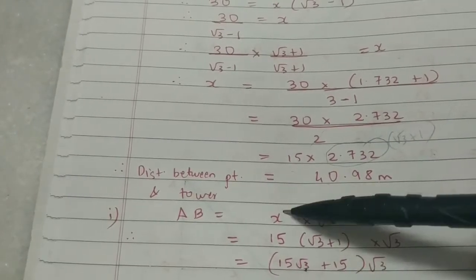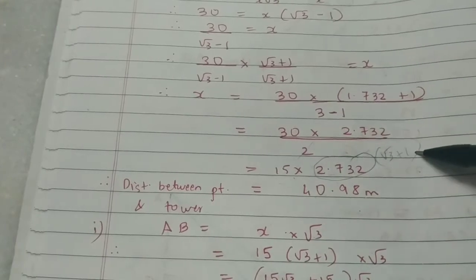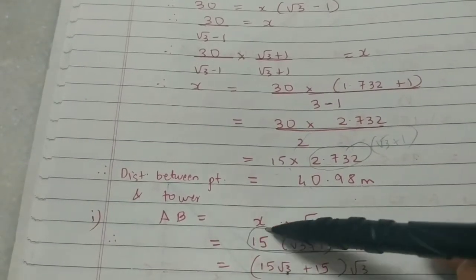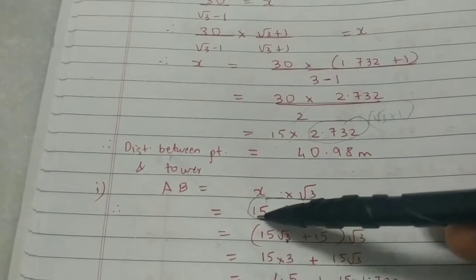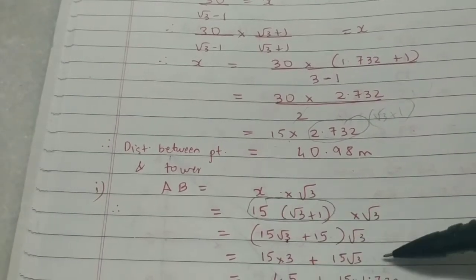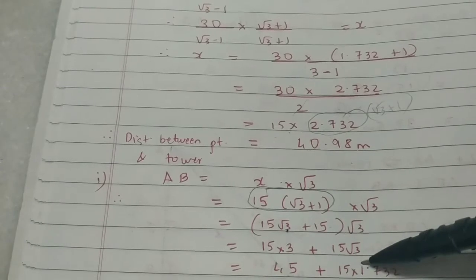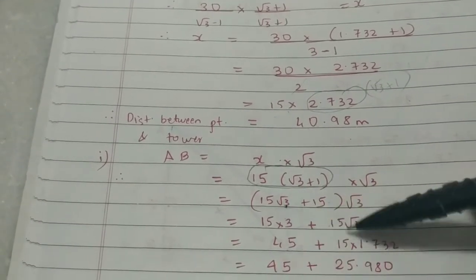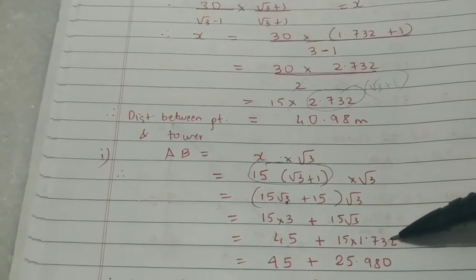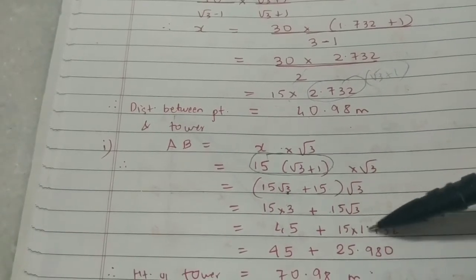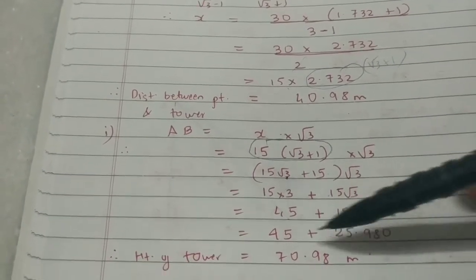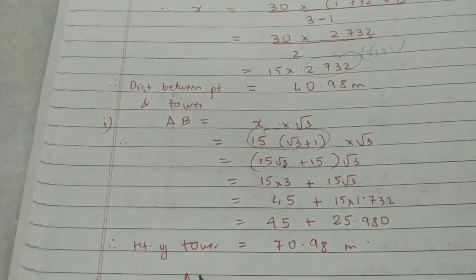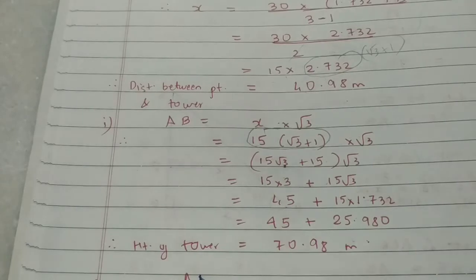X, as I said, was nothing but 15 into root 3 plus 1, which I substituted here into root 3. Open the brackets here. Then again open the brackets. So I got 15 into 3 plus 15 root 3. This becomes 45 plus 15 into 1.732. So this multiplication is easier, and then addition, I get 70.98 meters. If you want to calculate in any other way, go ahead and do that.